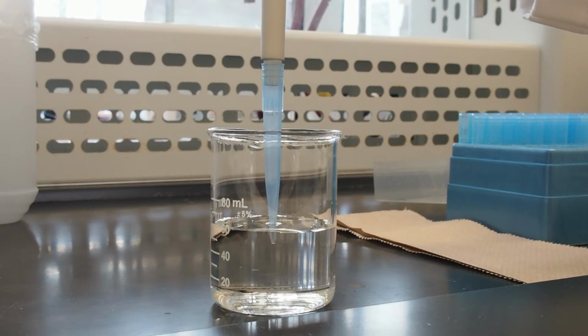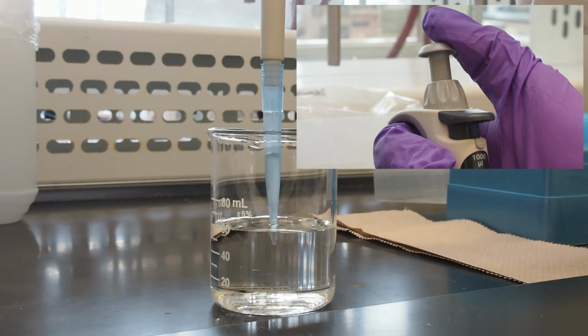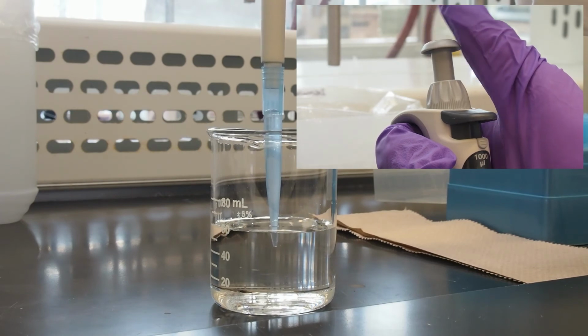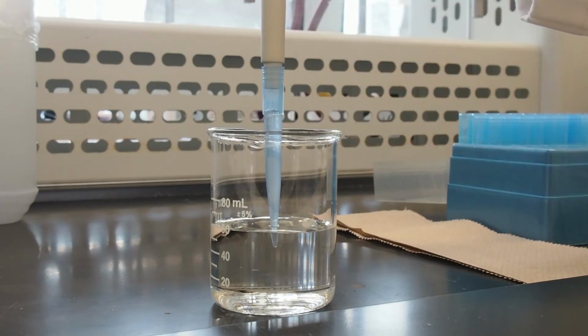We can now slowly ease the pressure off of the button to start aspirating liquid into the tip. Continue easing off the pressure until the button has returned to its initial starting position. Do not remove the tip from the liquid until the liquid in the tip has finished rising. Controlled aspiration will prevent any liquid from entering the barrel of the pipette and thus contaminating and/or possibly damaging the pipette.